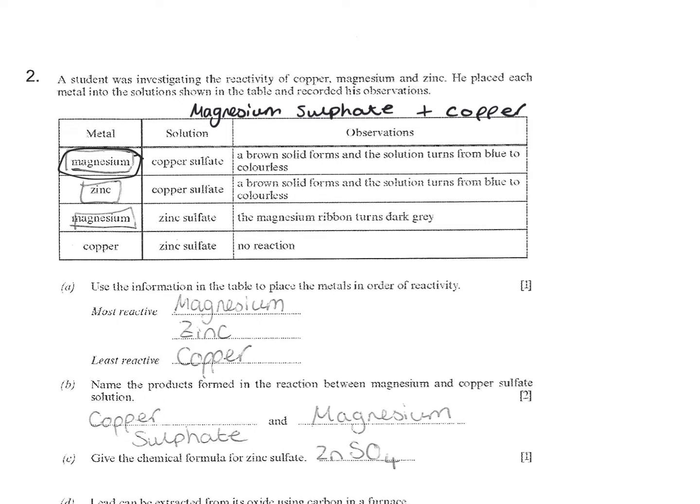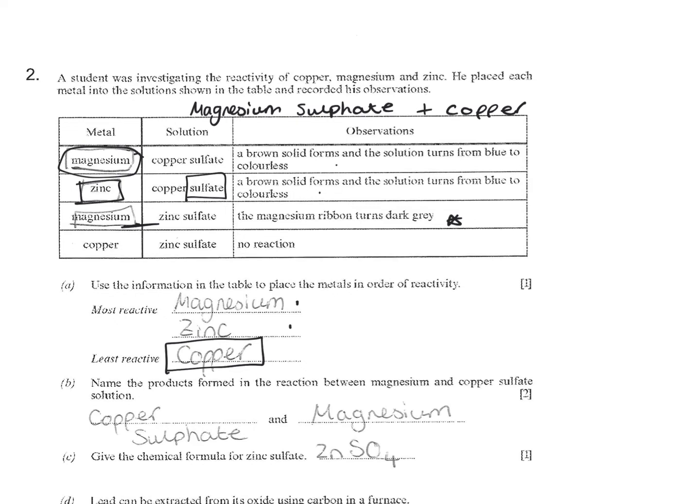Okay, same thing then, you can kind of see here if there's a reaction, then that means that whichever one is on its own is stealing away that sulfate. So again, zinc is more reactive than copper. So you straight away should be able to put copper at the bottom. Then this is our big one here, magnesium and zinc. What's happened there? Again, a reaction has taken place because you can see it. So it becomes magnesium sulfate, which means magnesium is more reactive than zinc. So that's how we put them in a table.